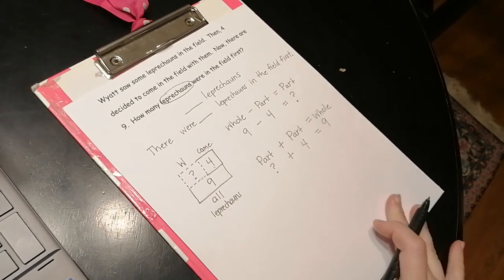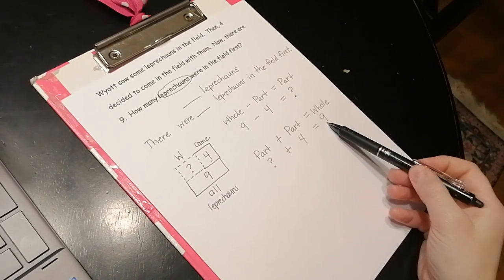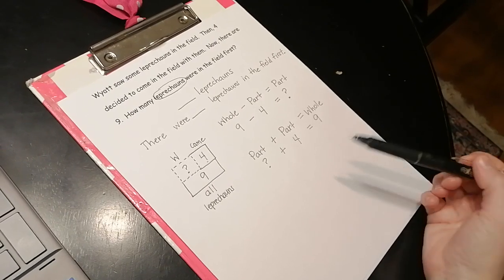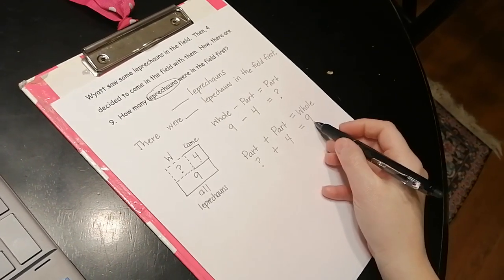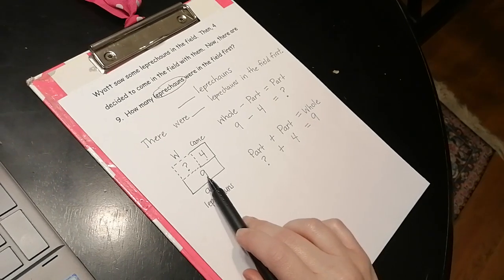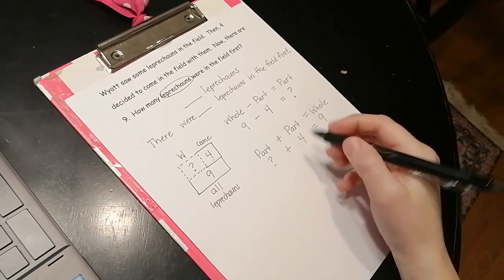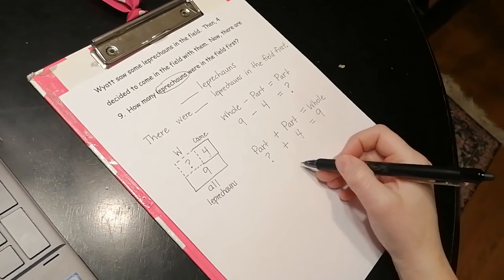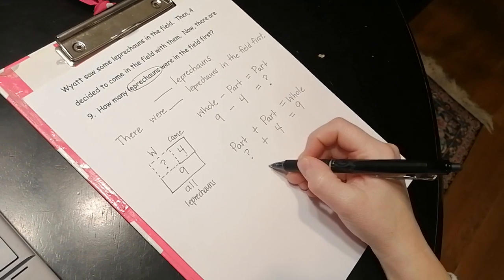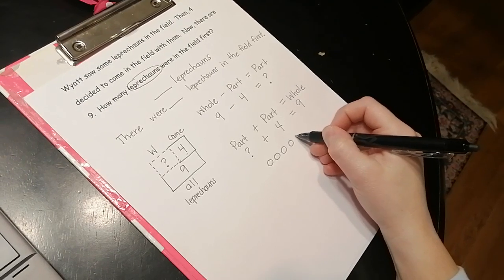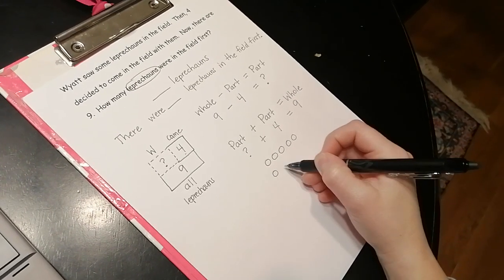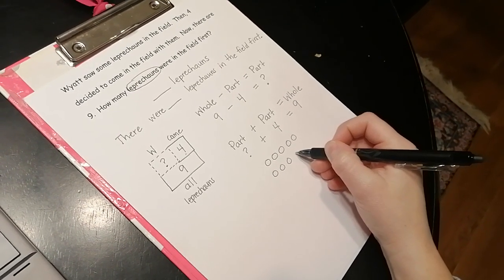I know that something plus 4 gives me 9. I know that my whole is 9, so I'm going to put my whole as 9. That's all the leprechauns. There were no more leprechauns that were there. So I'm going to draw 9, and I'm going to do it in the 5 group way like we talked about yesterday. So 1, 2, 3, 4, 5, 6, 7, 8, 9.